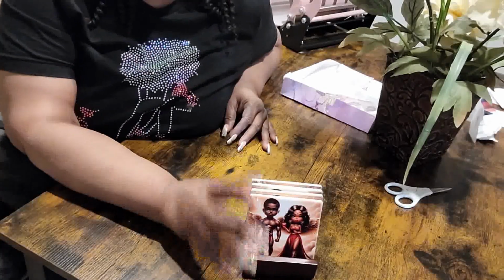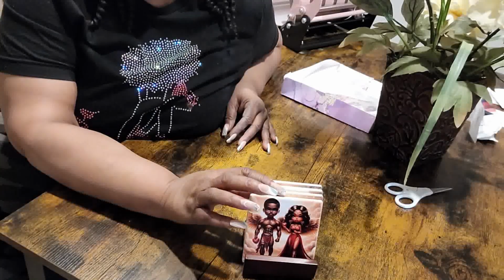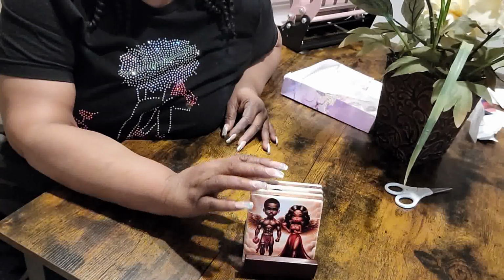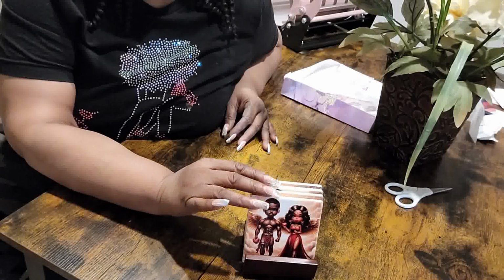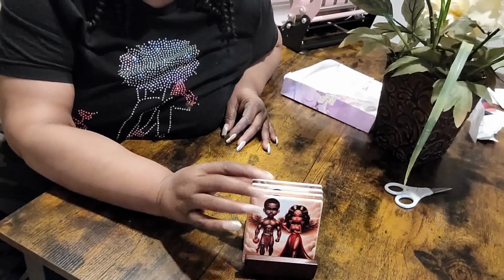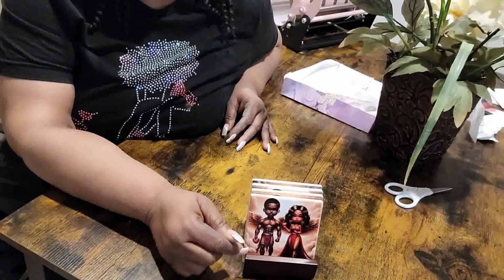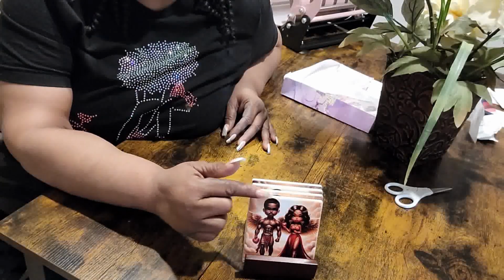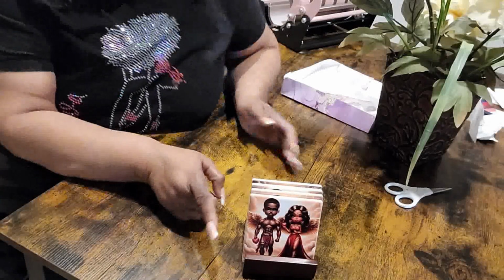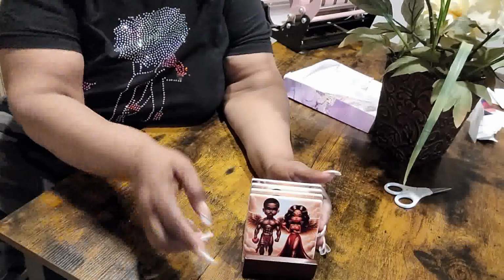I think I told you everything. The coasters are 3.75 by 3.75, but I set the images in Cricut Design Space at 3.76. That way you have that little bit of overage so that you don't have to get cut off where you might have some white on one side, which doesn't look nice if you don't have white on all four corners.